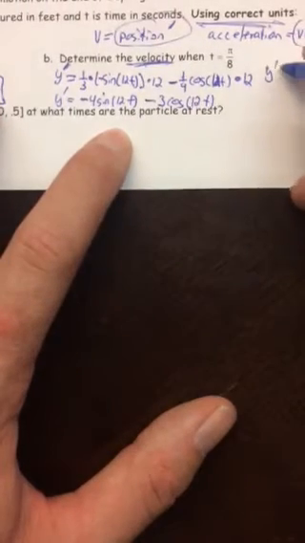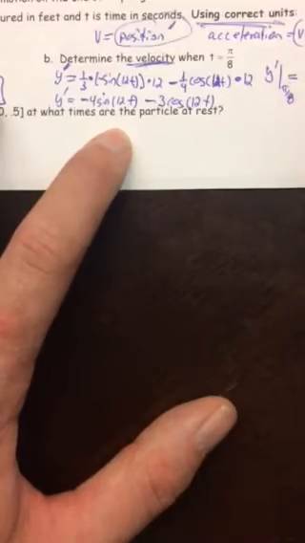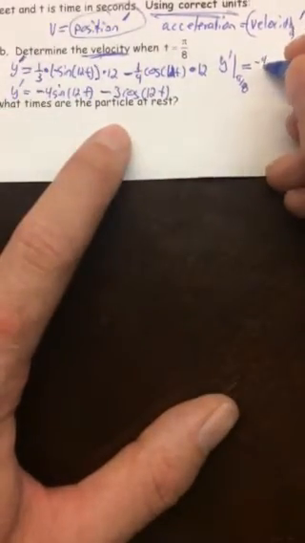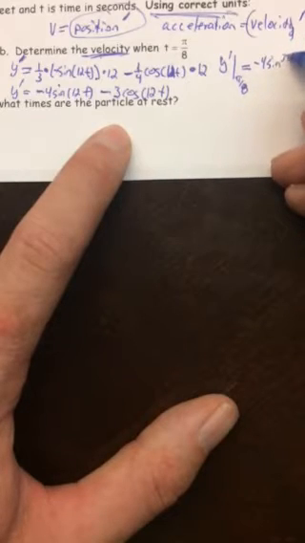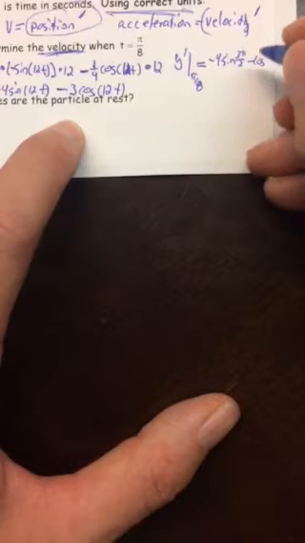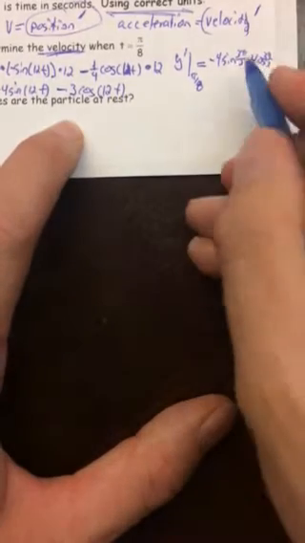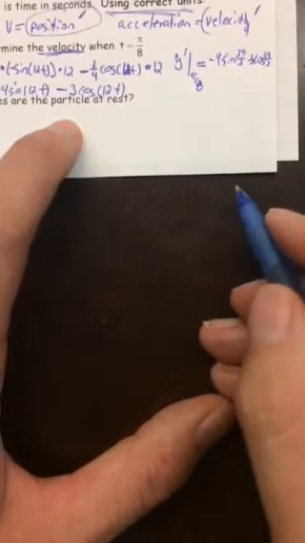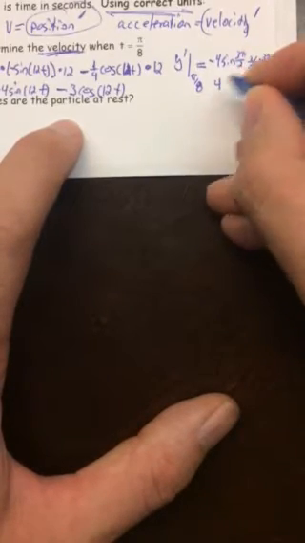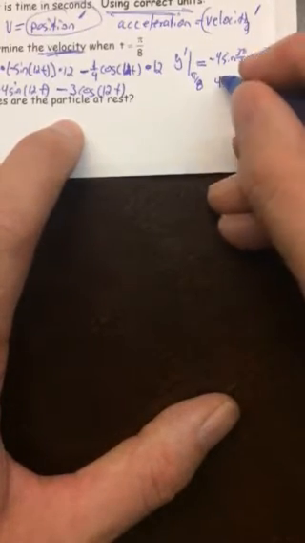So y prime evaluated at pi over 8 is equal to, again, 12 times pi over 8 is 3 pi over 2, so it's negative 4 sine 3 pi over 2 minus 3 cosine of 3 pi over 2. And just like before, I know sine of 3 pi over 2 is negative 1, and cosine of 3 pi over 2 is 0, so the answer is 4. Now it asks us to use units.